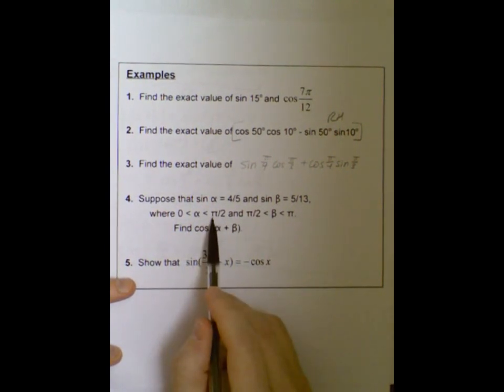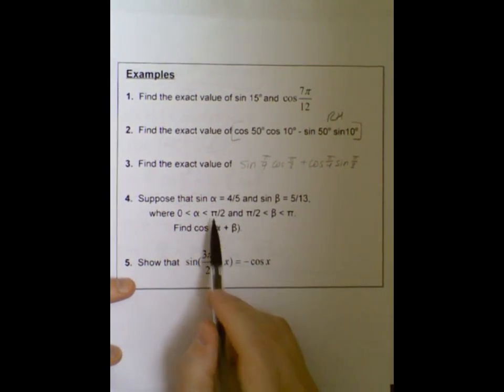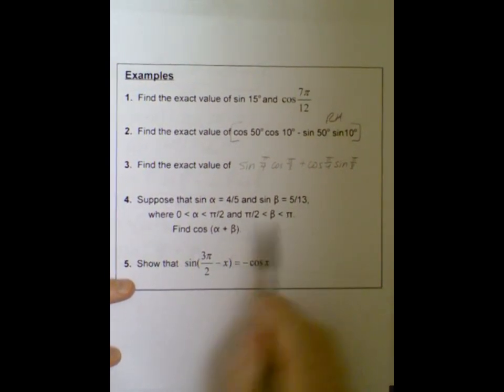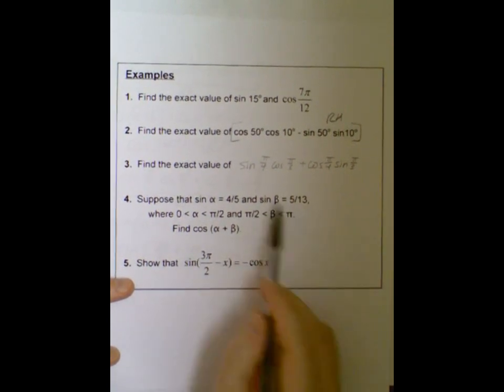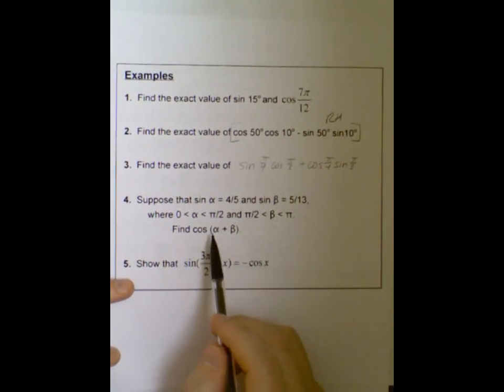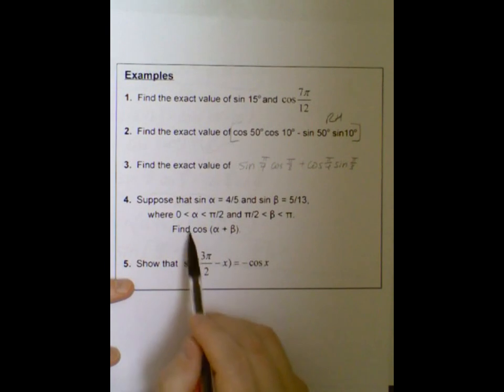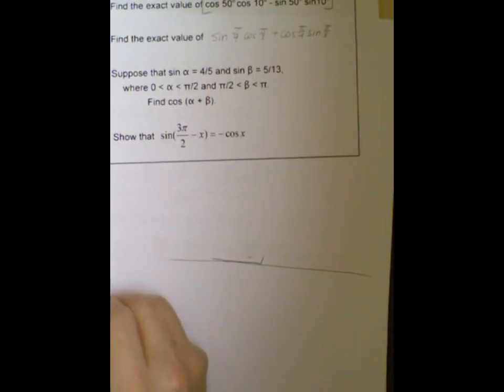What quadrant do you live in if you're between 0 and pi over 2? What quadrant do you live in if you're between pi over 2 and pi? They want us to find the cosine of A plus B. There's an overall theme here with any of these problems, ladies and gents. If you don't know where to start, always start with the formula and just write it out and see what you can do. So I'm going to always start with the formula. They're asking for the cosine of A plus B. Let's write it out. See where that helps us.